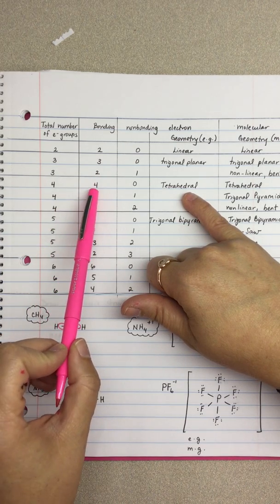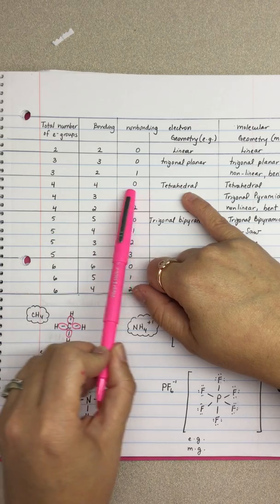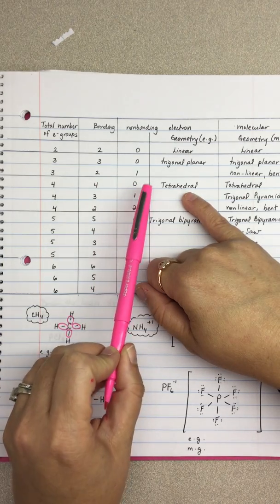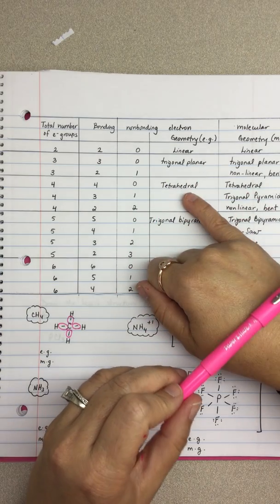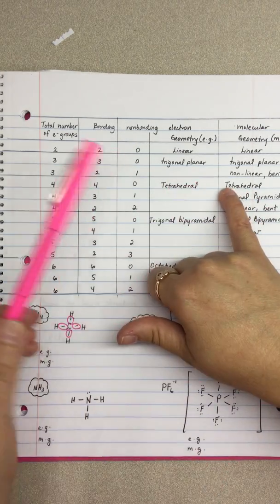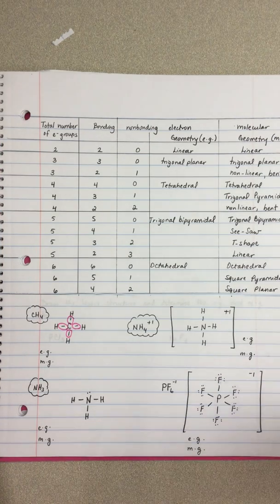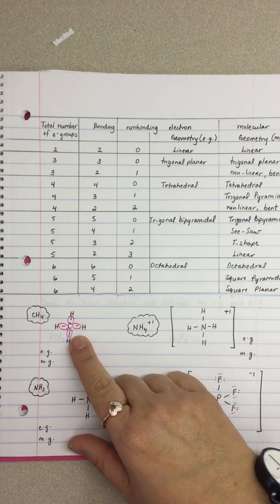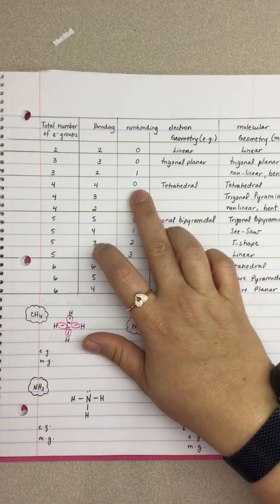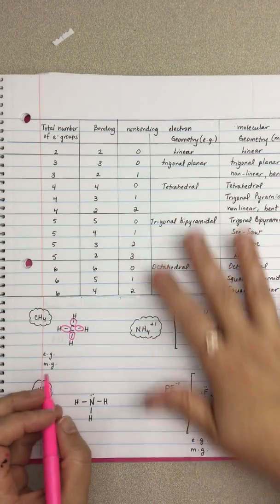Whenever the number of non-bonding pairs is 0, it means that your electron geometry and your molecular geometry are exactly the same. You're going to get a different shape as the number of non-bonding electrons starts changing from 0 to 1, 2, or 3 non-bonding pairs. If you have 0 non-bonding, then your 2 geometries are exactly the same. So for CH4, I have 4 and 0, and for both geometries you should have tetrahedral.